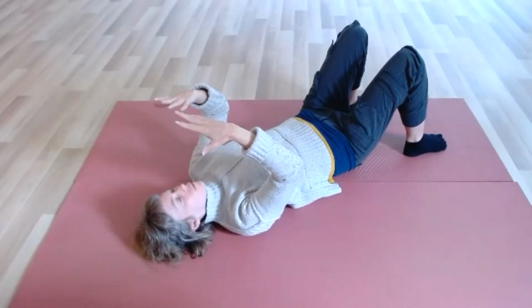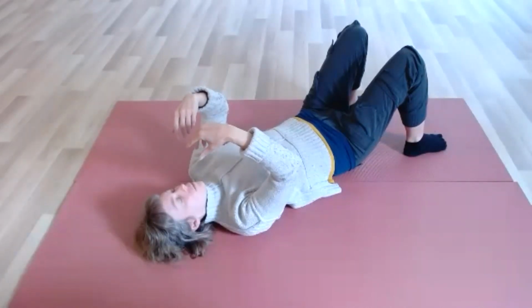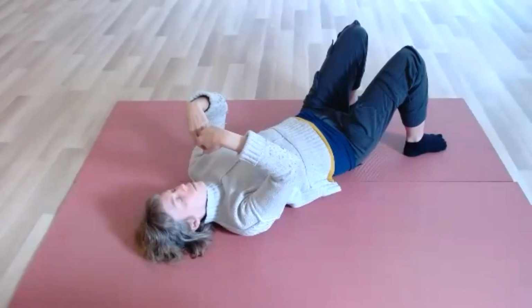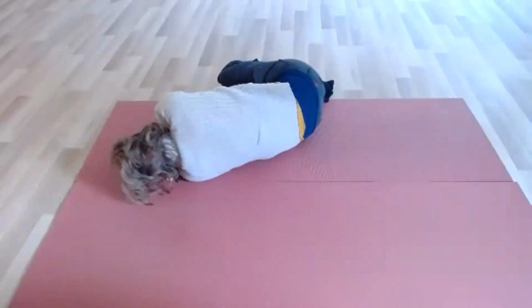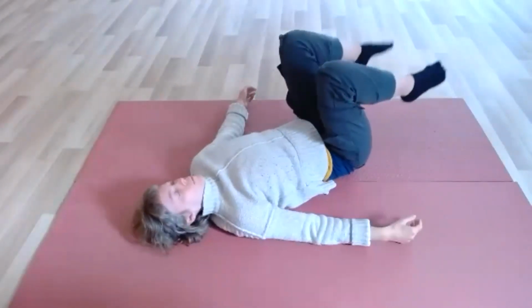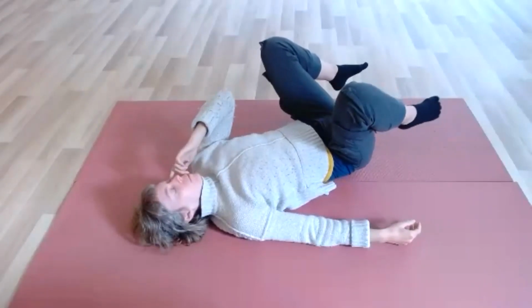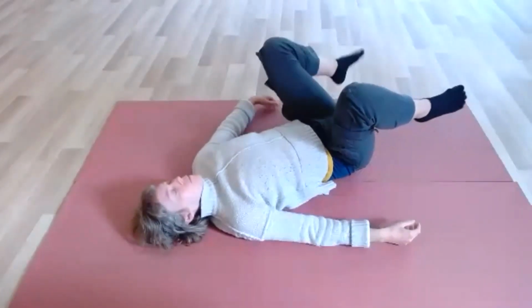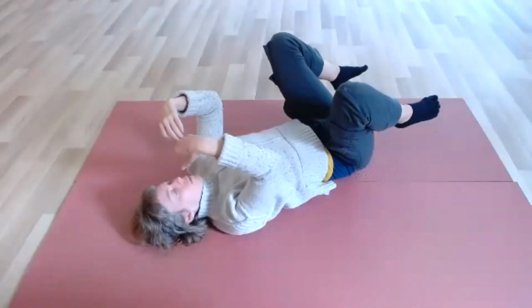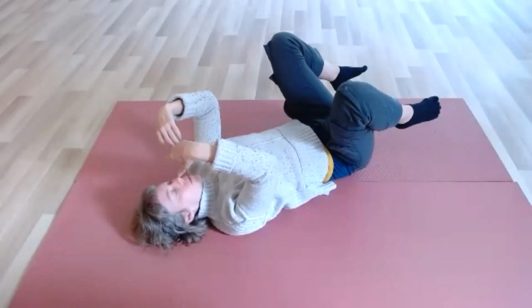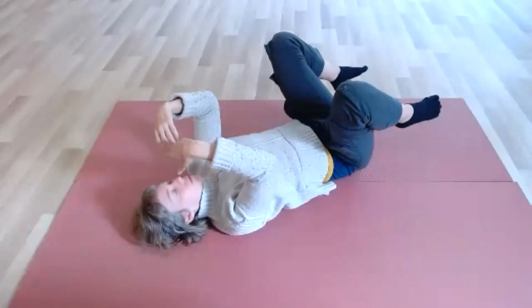Good. Now bring your knees toward your chest. So your feet are off the floor. That's it. And your knees are open, so there's a big space between your right knee and your left knee. And imagine there's a relationship between your right elbow and your right knee and your left elbow and your left knee.